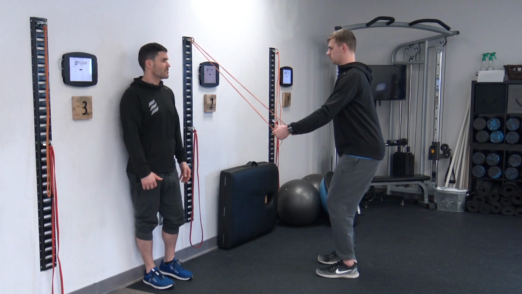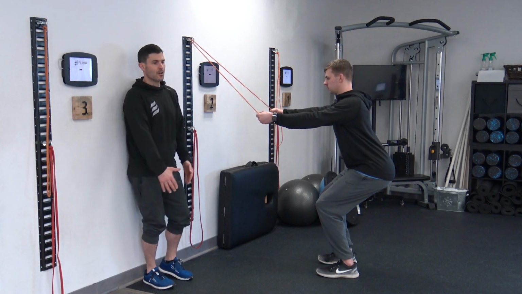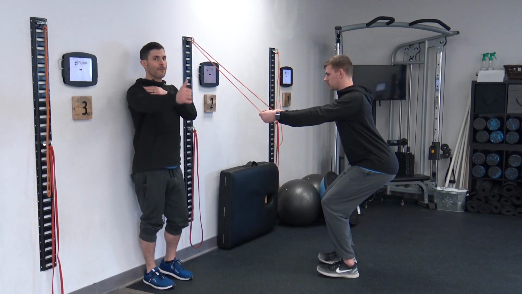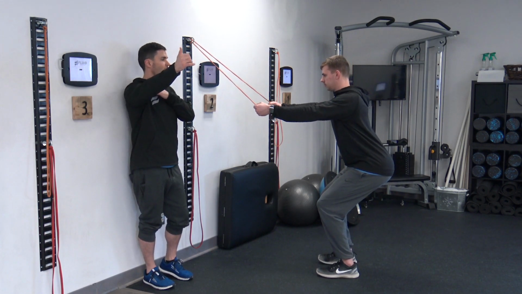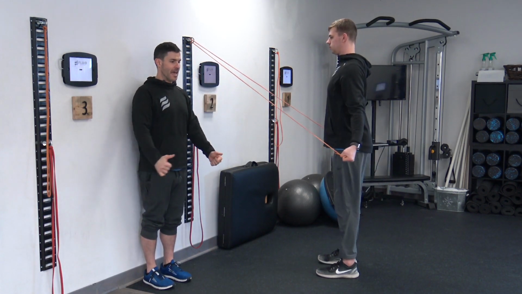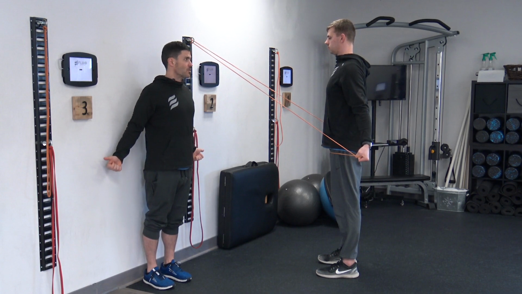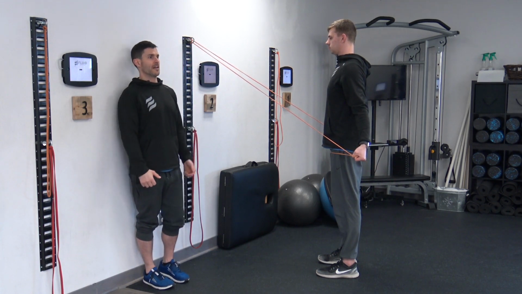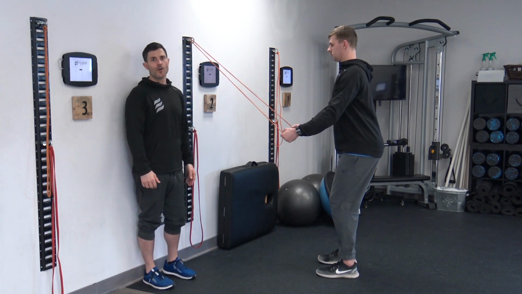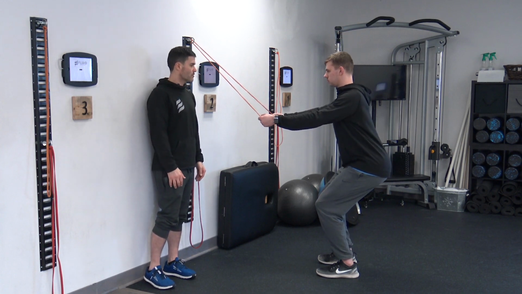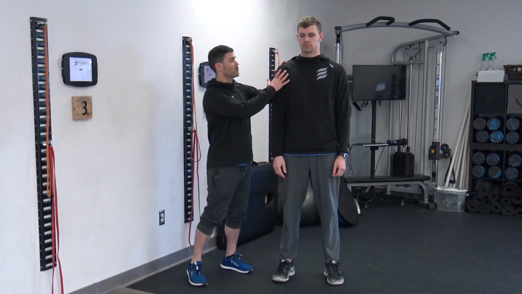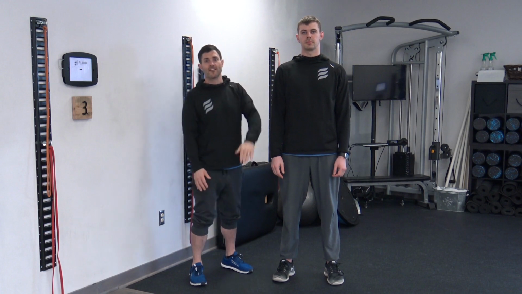Okay, so we're going to come down slowly, initiate that posterior glide of the scapula, lift the arm up into flexion, breathe out, come back, abduct the arms away from the midline, retract and depress the shoulders, and again, make sure the head is on line right over the top of the spine. Very good, Ryan. And he has a nice stable joint center to be able to control the appendage movement.